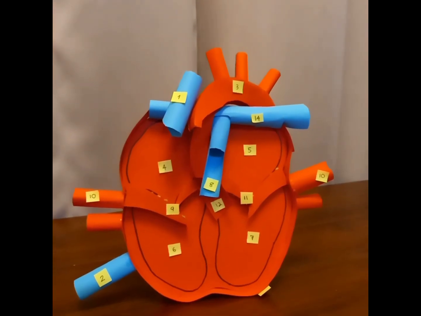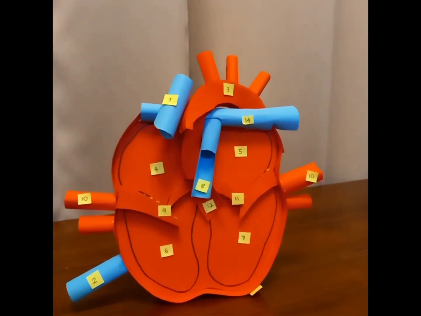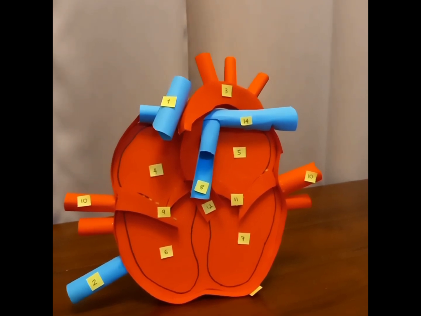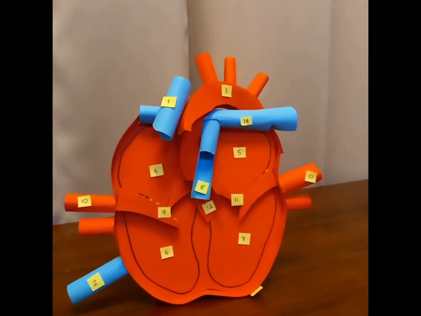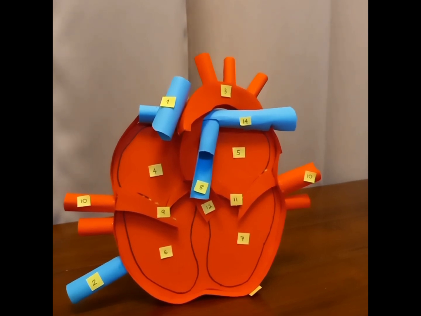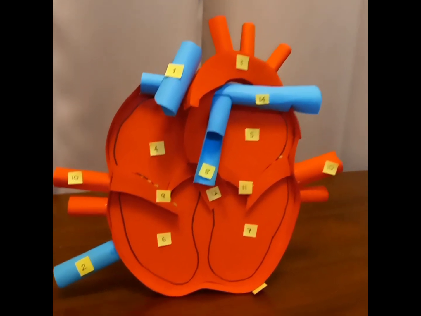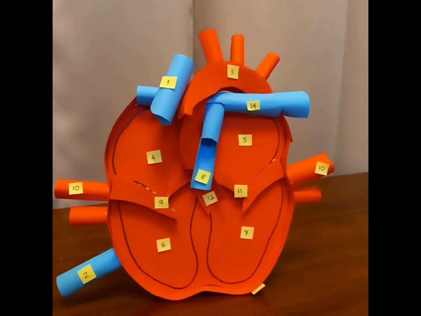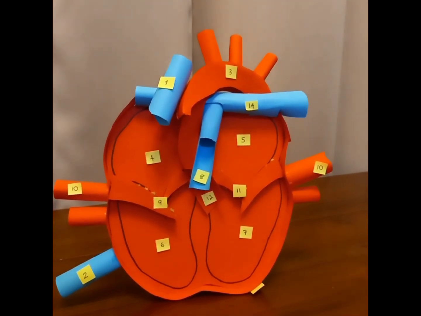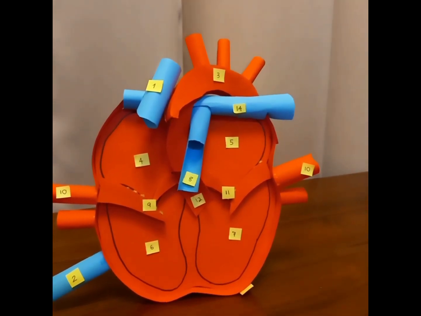Okay, so as you can see, this is my heart model, and I have already labeled it to make it easier to recognize. The human heart is a muscular cone-shaped organ, and its walls are made up of cardiac muscles. Do you all know that our heart consists of 4 chambers? Yes, our heart indeed has 4 chambers, which are the right atrium, the left atrium, the right ventricle, and lastly the left ventricle.